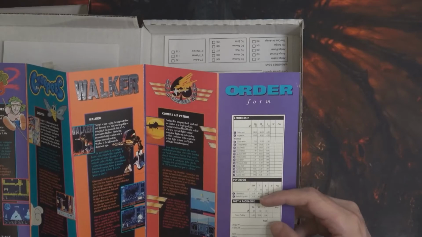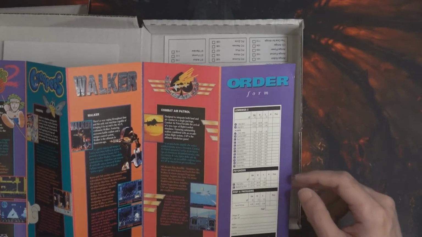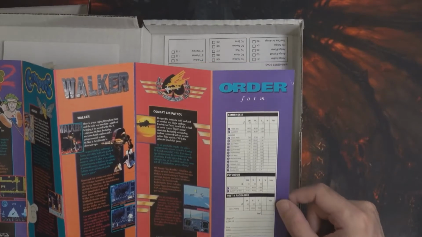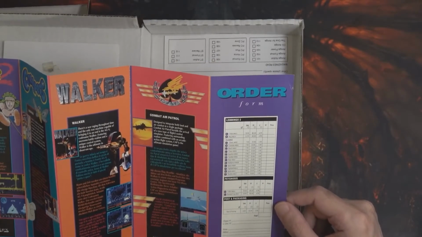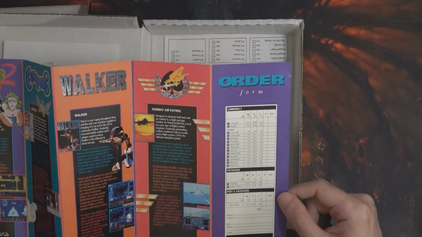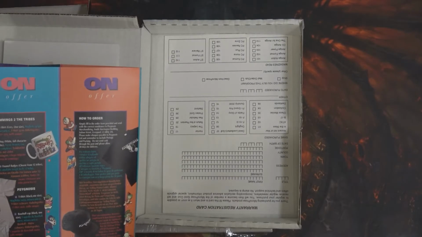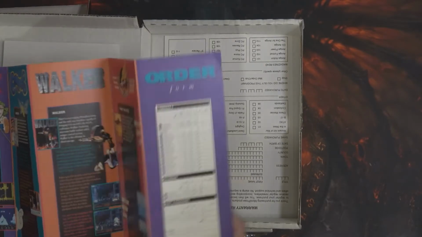But then you'd have to put your cheque number and how much it was going to come to in the particular type of money you're going to use. So pounds, Deutschmarks and francs. There we go. So yeah, it'd be interesting to get hold of a t-shirt or a mug of those.